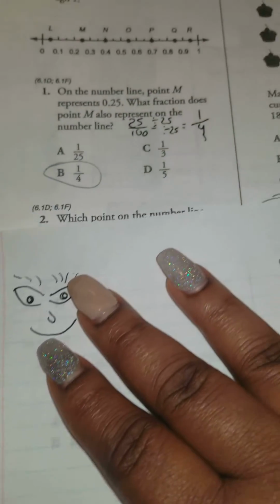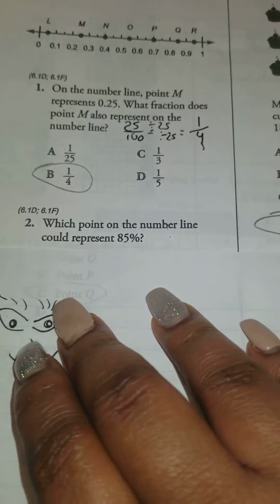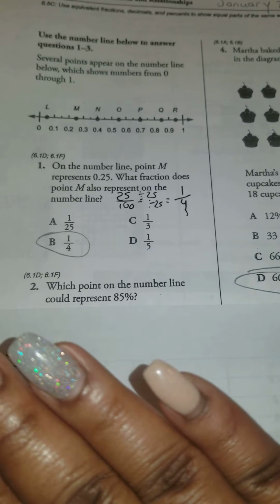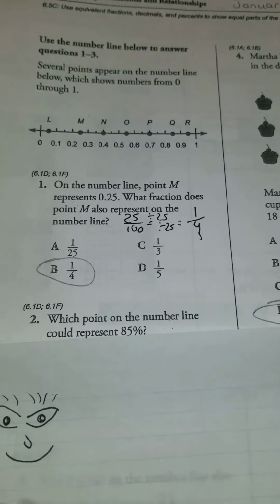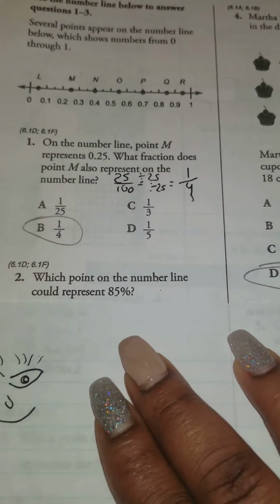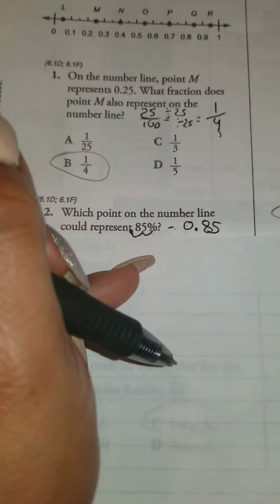Number 2. It says, which point on the number line could represent 85%? Stop. Wait a minute. Now we see that the number line only contains decimals, but they're asking us about a percent. So we need to turn that percent into a decimal. We know that if we have percents, we start at the percent and move 2 places to the left. And that gives us 0.85 or 85 hundredths.